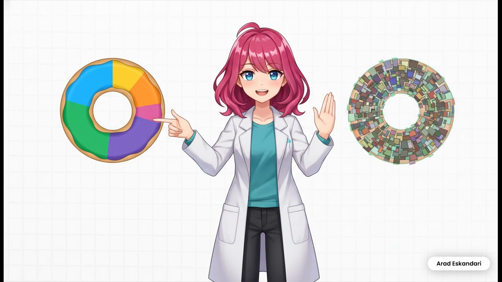Okay, what about showing parts of a whole? Well, that's where the pie or donut chart comes in. It's perfect for things like market share, or in our example, what percentage of the total issues belongs to each contractor. Now here's a pro tip. Try to keep it clean. Use it for 6 or fewer categories. Any more than that, and it just becomes a confusing mess.